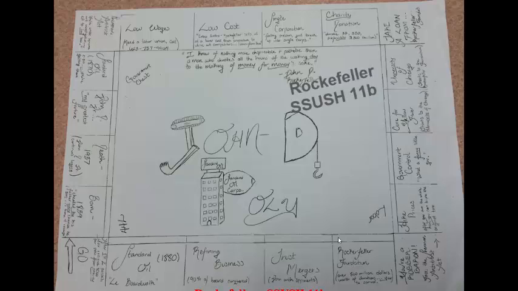The third kind that a student happened to do was to create a board game that he called John D. Pulley. Instead of Monopoly, John D. Pulley. And a reference here to John D. Rockefeller.